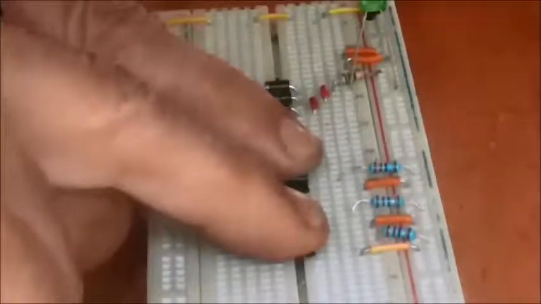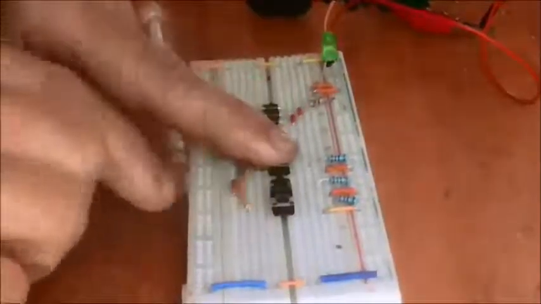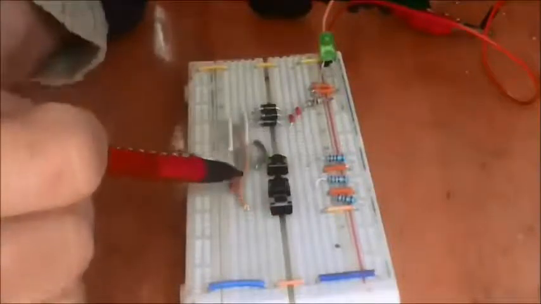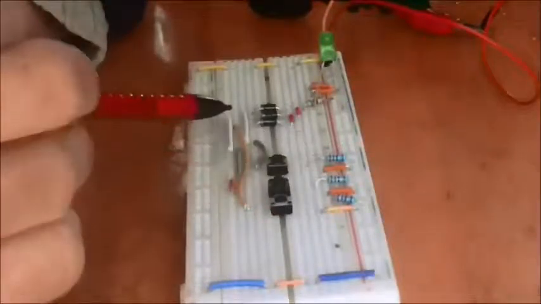And pressing those 2, nothing happens. Let's press all 3. I'll zoom out again because I'm not quite sure you could see the LED there. That's better. So, if all 3 inputs go high, then the LED comes on.